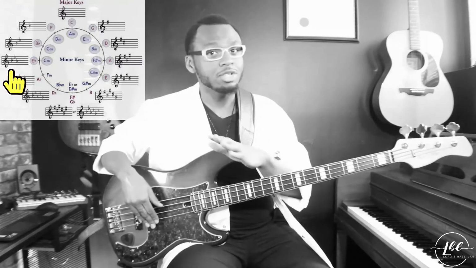If we have 3 flats, we are in the key of E flat, where we have a B flat, E flat, and A flat. But E flat major is exactly the same thing as C minor. Since the song revolves around the C, we are in C minor.